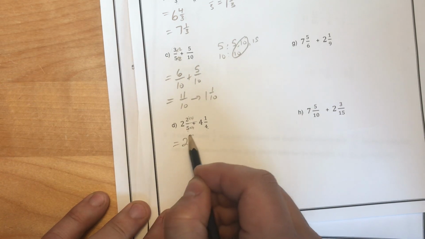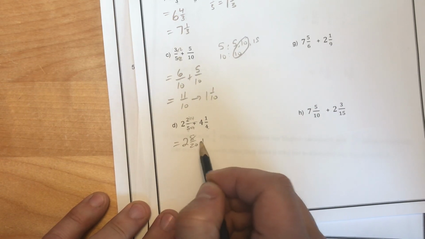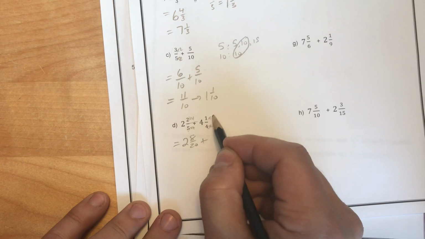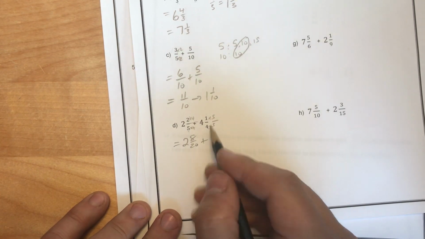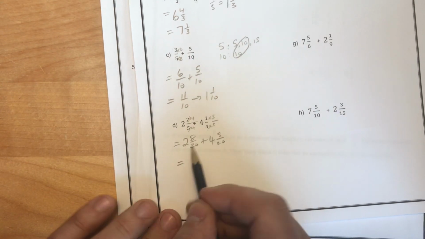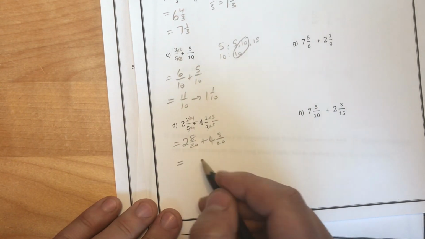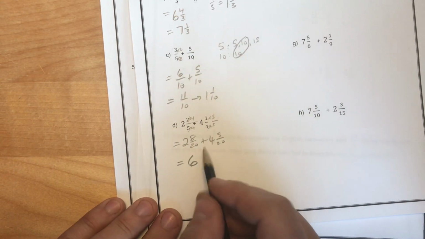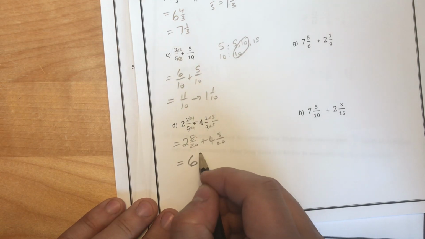So that leaves me with 8/20. And here I have to multiply them by 5 over 5. So that'll give me 4 5/20. So I'm going to add the wholes first. 2 plus 4 is 6. And then add the numerators, so that's 13/20.